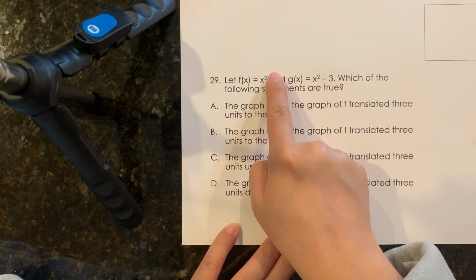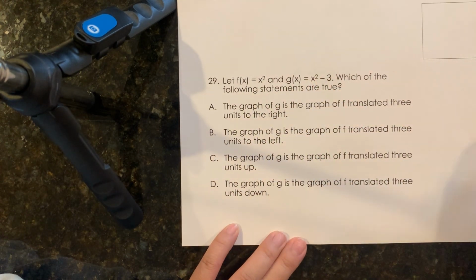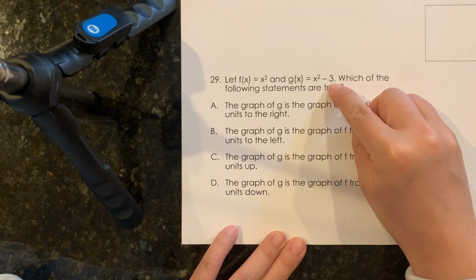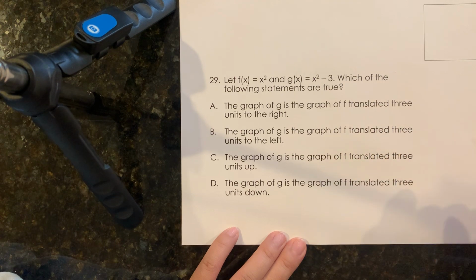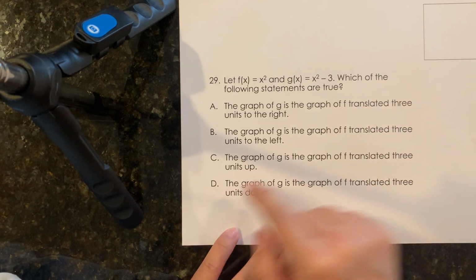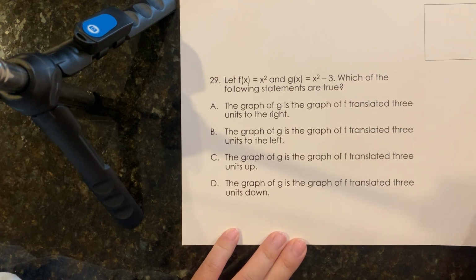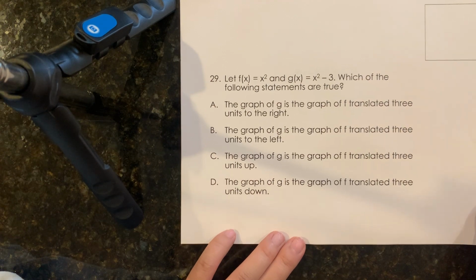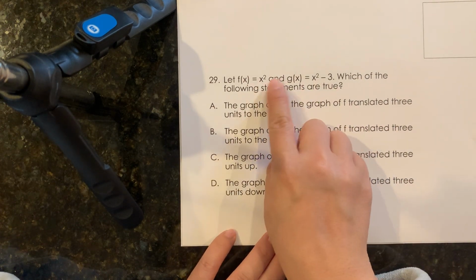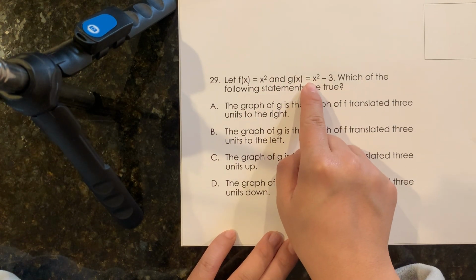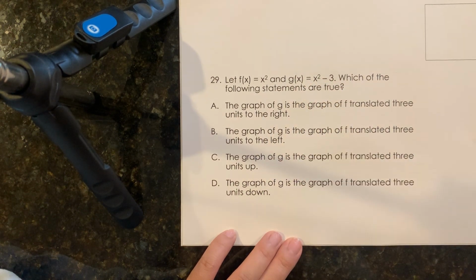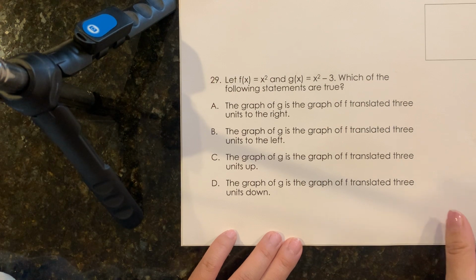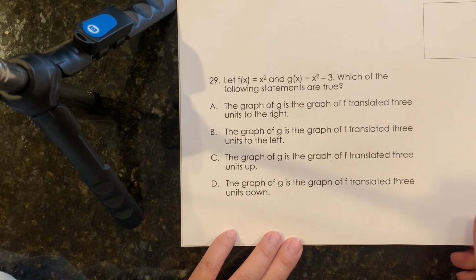But I know that the outside is changing, which means it's shifting on the y-axis. And since this is a negative 3, that means it's moving down 3. So therefore, your answer is going to be D. The graph of G is the graph of F translated 3 units down. Your x is not changing, therefore it's not moving on the x-axis. But because there's a minus 3 on the outside, that means it's moving down 3 spaces on the y-axis.